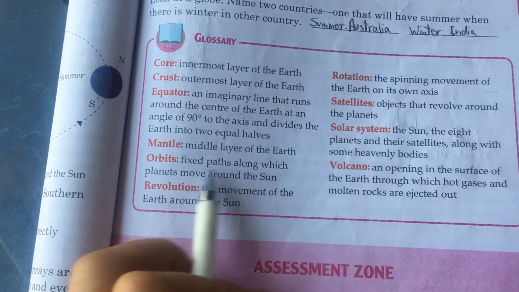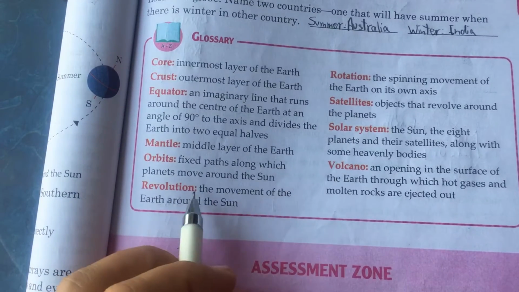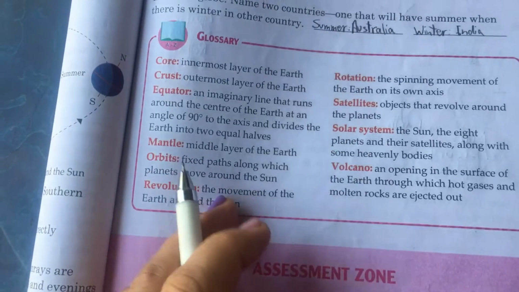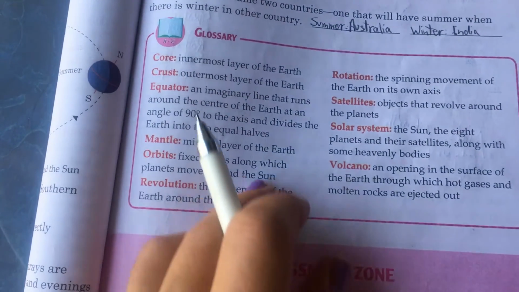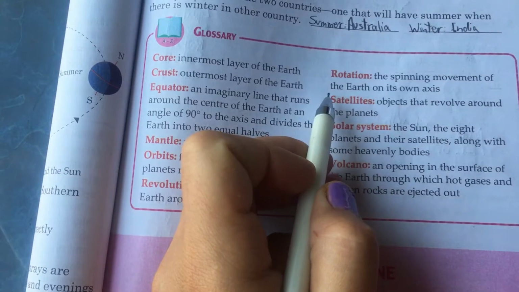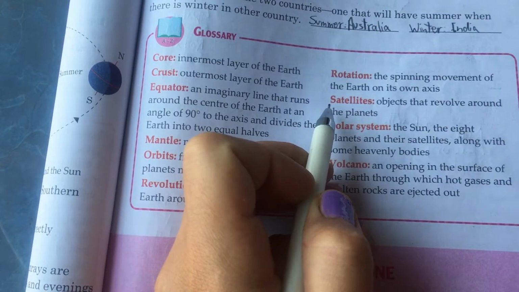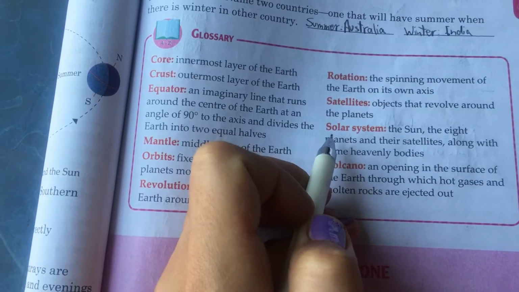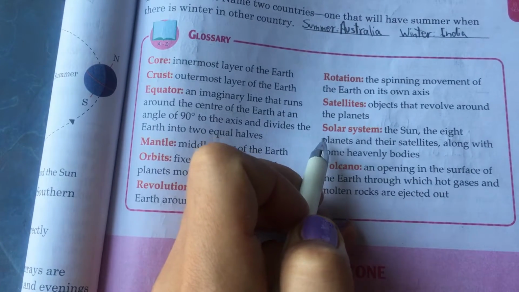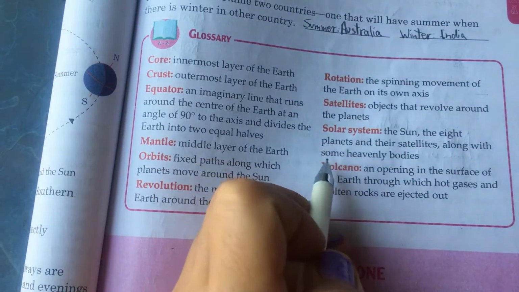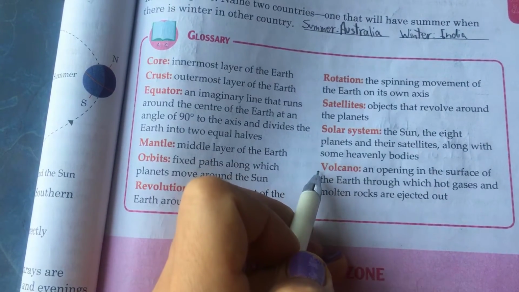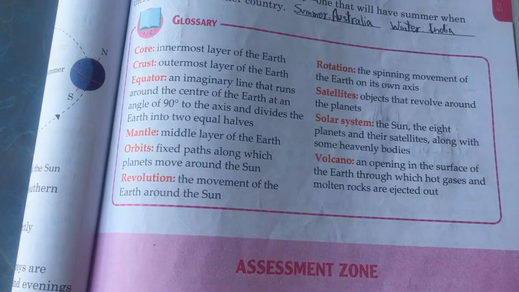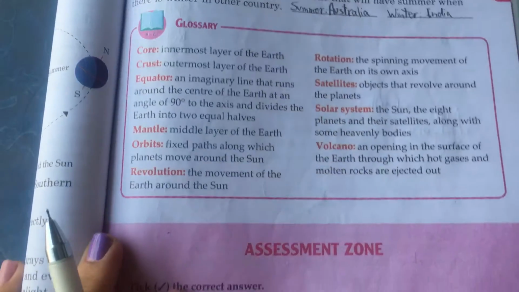Orbits: fixed path along which planets move around the Sun. Revolution: the movement of the Earth around the Sun. Rotation: the spinning movement of the Earth on its own axis. Satellites: objects that revolve around the planet. Solar system: the Sun, the 8 planets and their satellites, along with some heavenly bodies. Volcano: an opening in the surface of the Earth through which hot gases and molten rocks are ejected out.